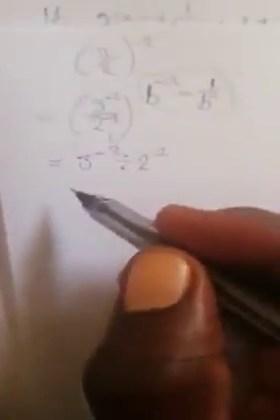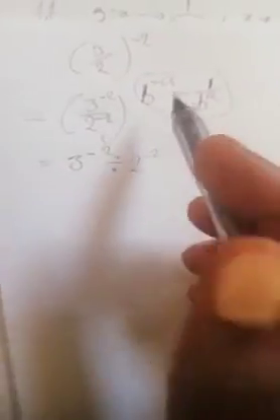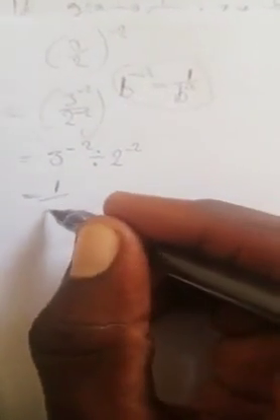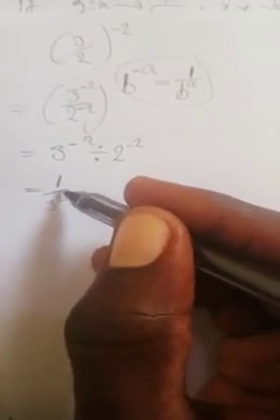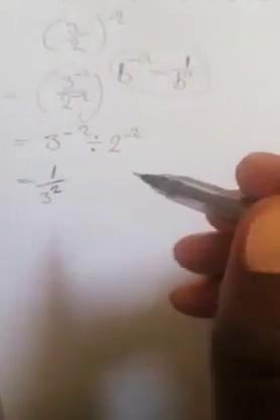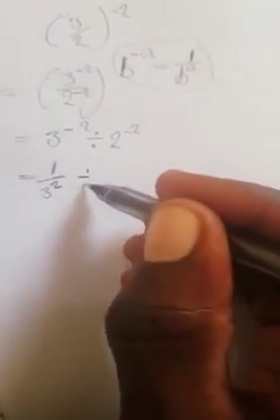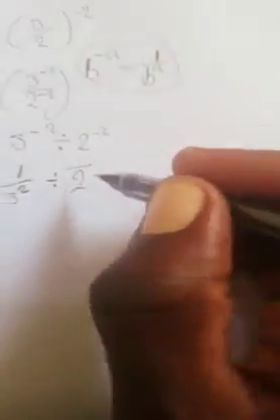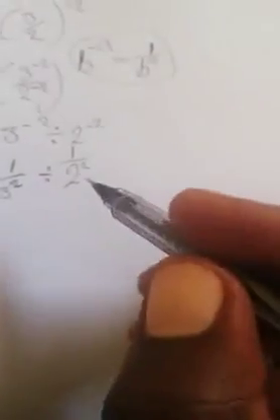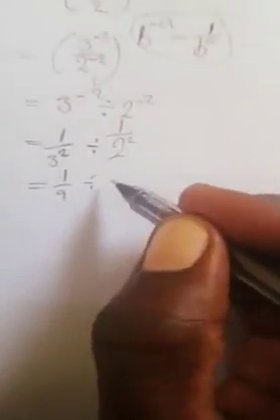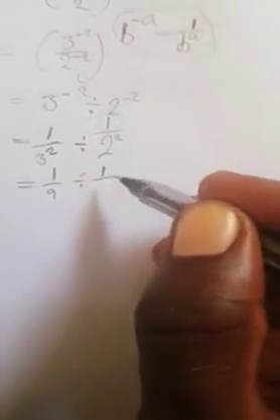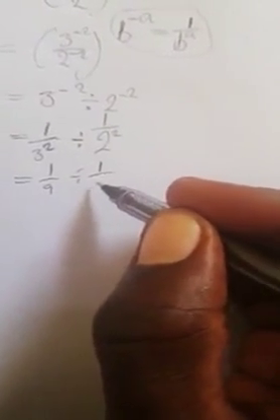So now I write this in the form as I said. So write 1 over 3 to the power 2, divided by 1 over 2 to the power 2. Remember the negative is what turns it into 1 over. From here, 3 to the power 2 is 9, so 1 over 9, divided by 1 over 2 to the power 2, which is 4.